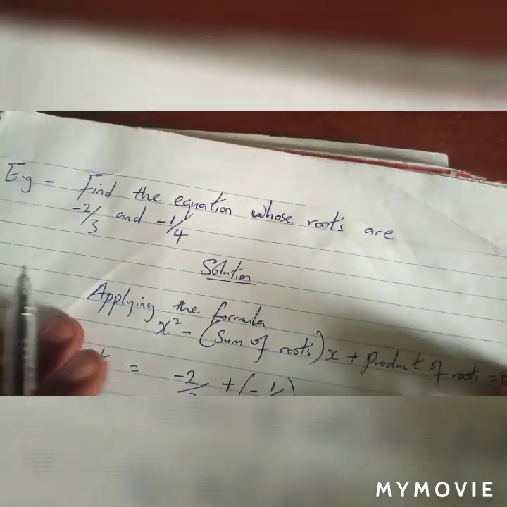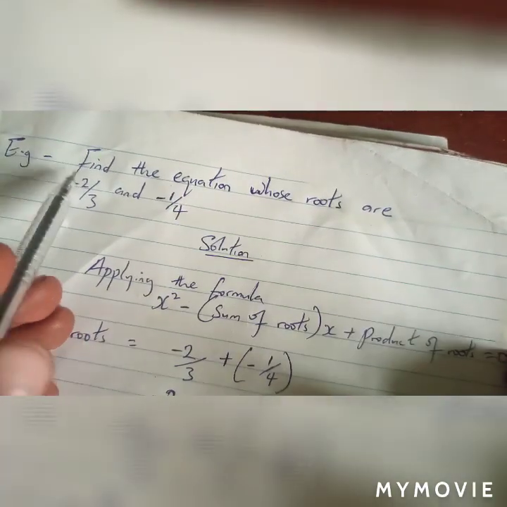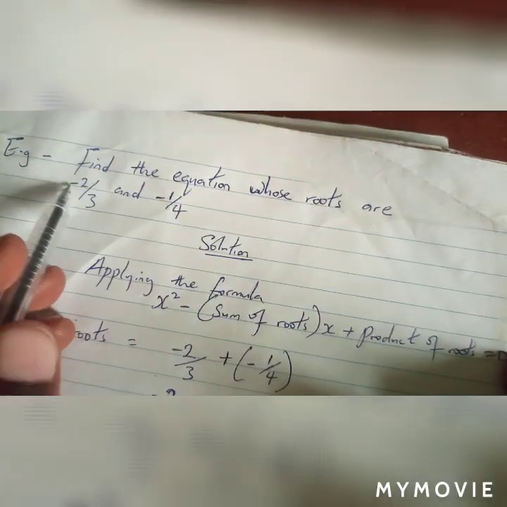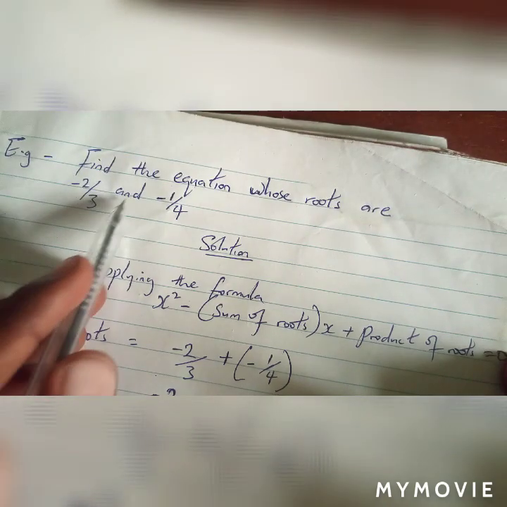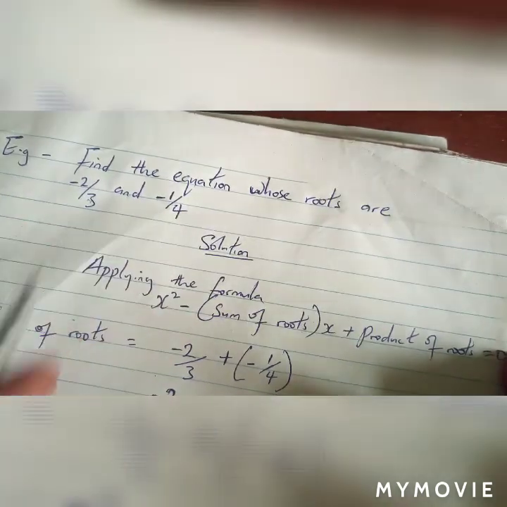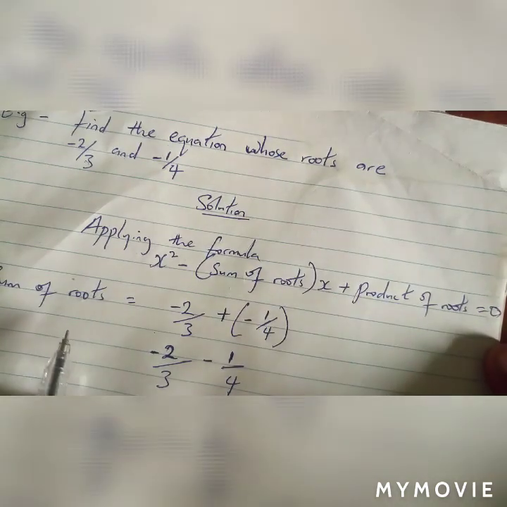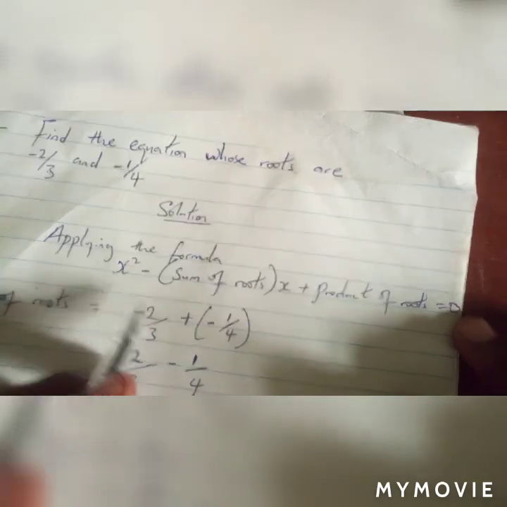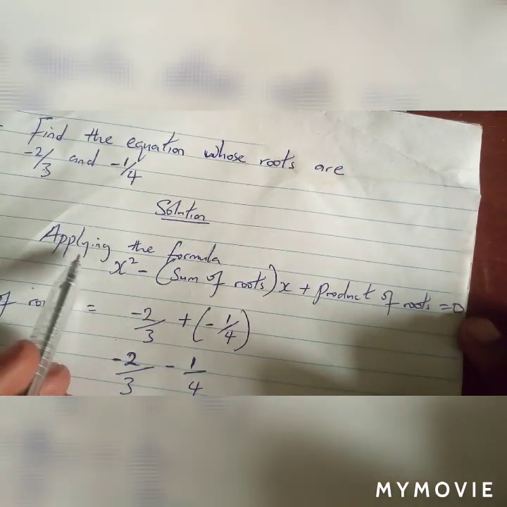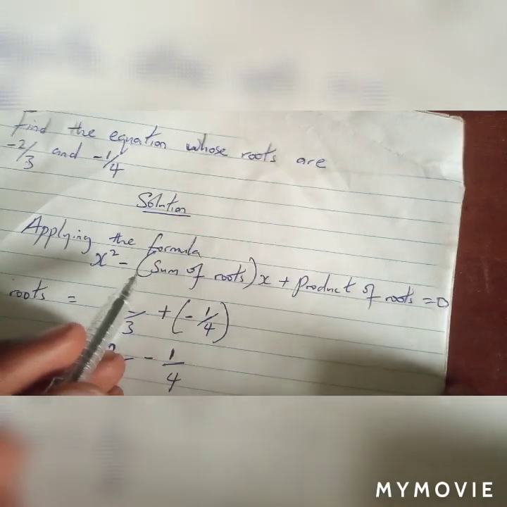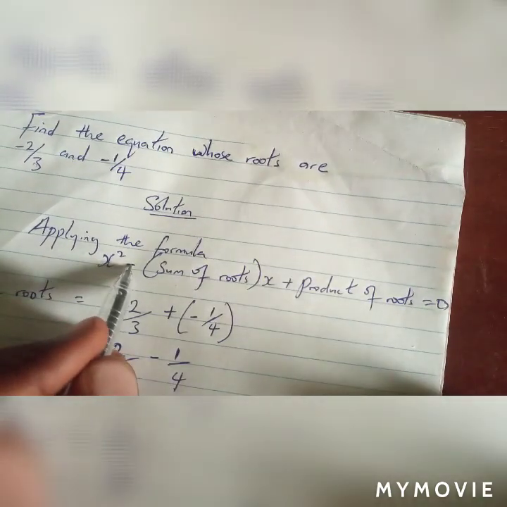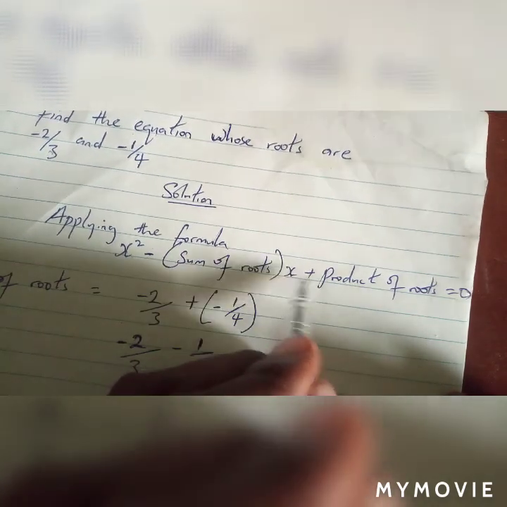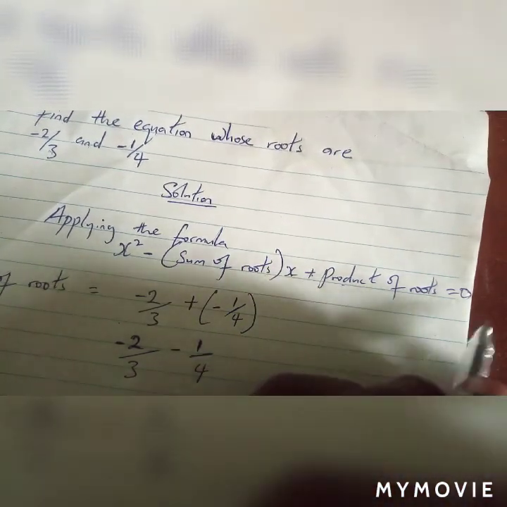So we have another problem. We are asked to find the equation whose roots are minus 2 over 3 and minus 1 over 4. So how are we going to get it? We're still going to apply the method we used in the first example. We are going to apply the formula, which is given as x squared minus sum of roots multiplied by x plus product of roots equals 0.